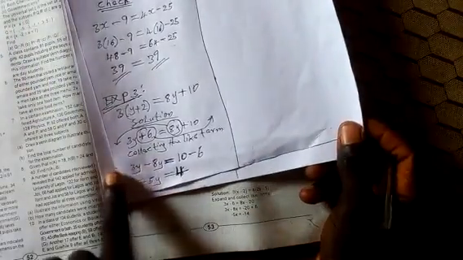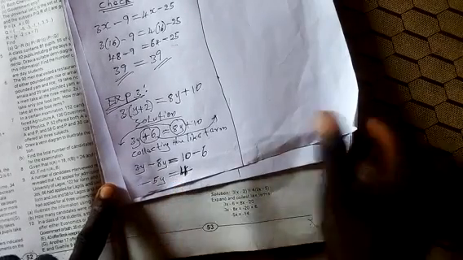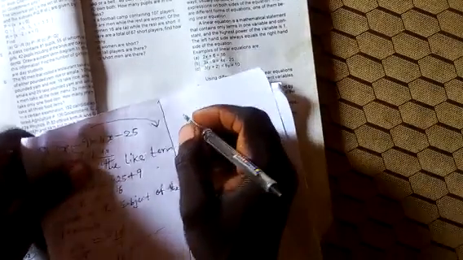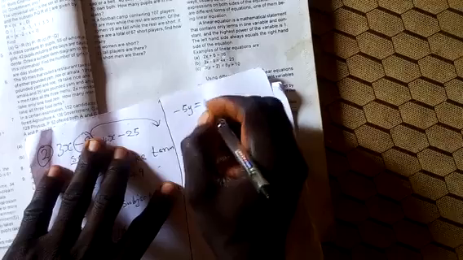So we stop at minus 5y equals to 4. Let's put it down again. Minus 5y equals to 4.